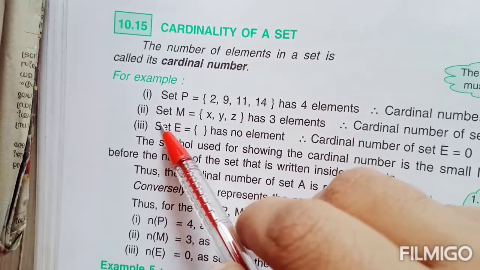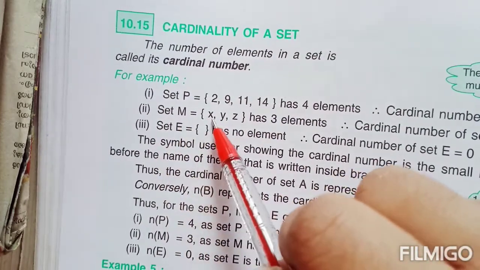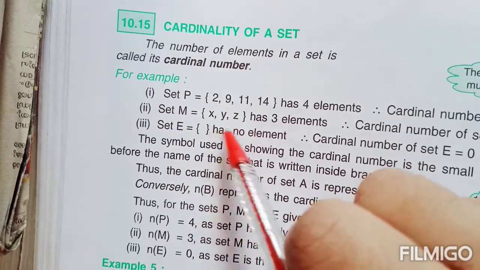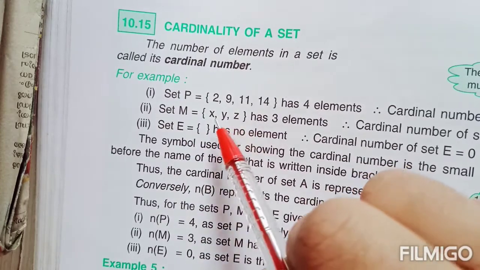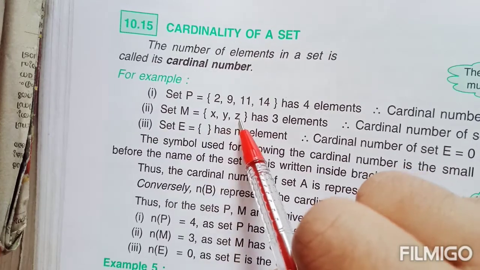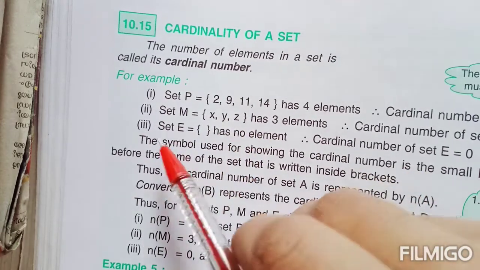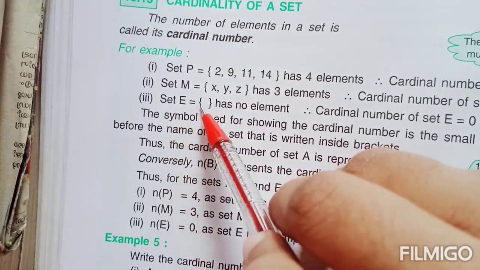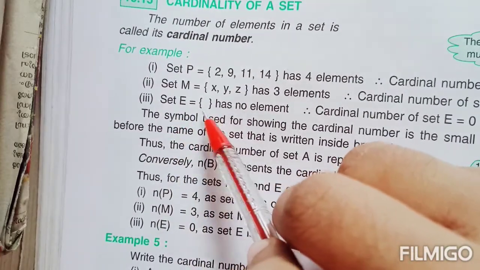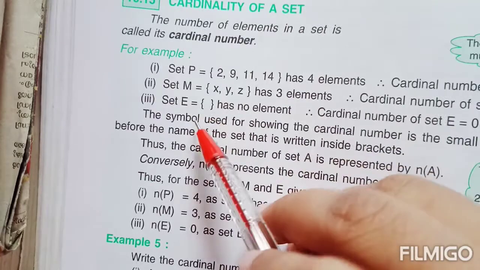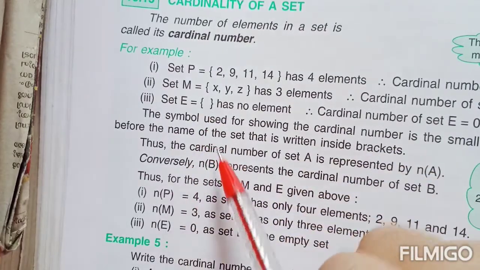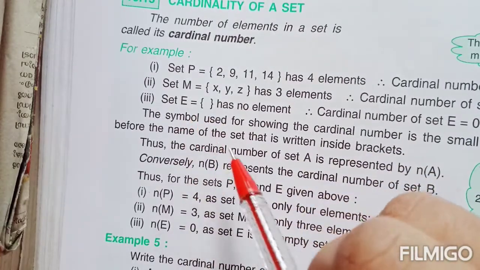Now second example, set M equal to {X, Y, Z}. So how many elements are there in set M? 3. 1, 2, 3. So cardinal number of set M equals 3. Okay. Set E equal to null set. This is null set. It has no element in it. Therefore cardinal number of set E equals 0.